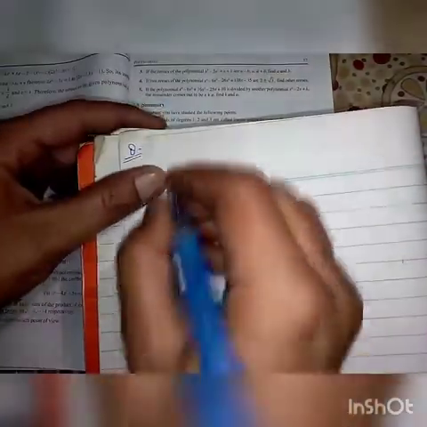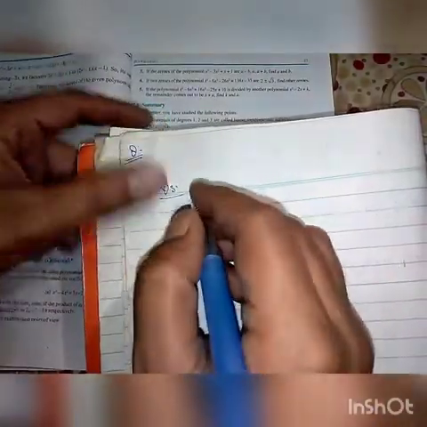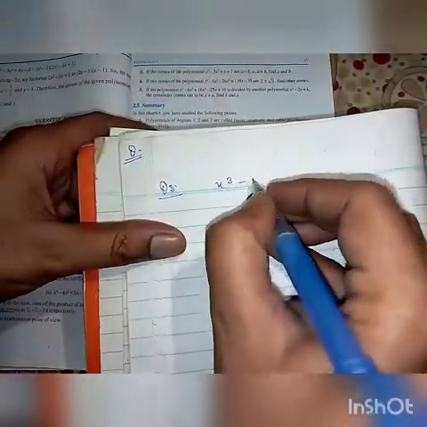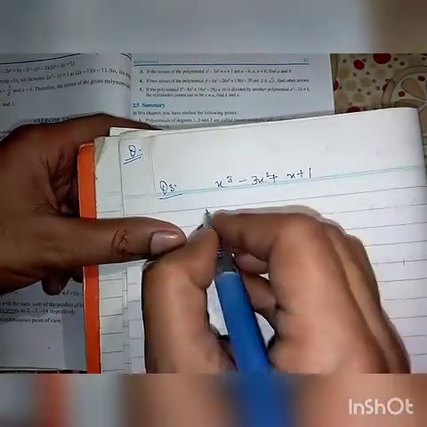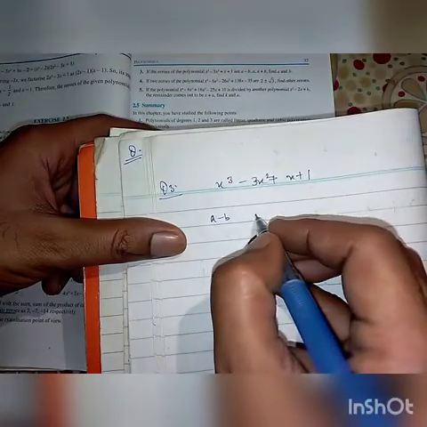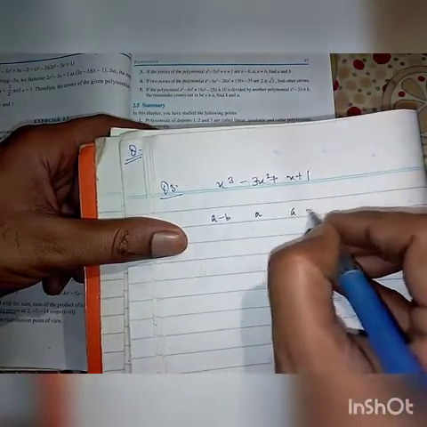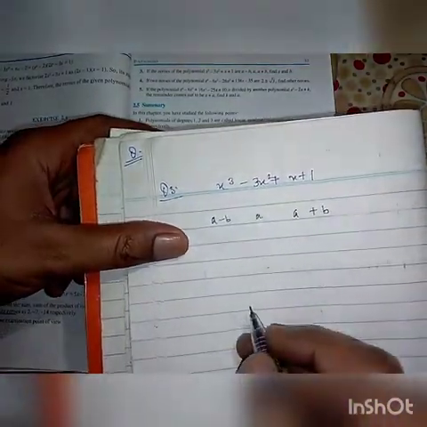Question number 3. If the zeros of the polynomial x cube minus 3x square plus x plus 1 are, so what are the zeros? A minus b, second zero is a, third zero is a plus b. Okay, we need to find out the value of a and b over here.